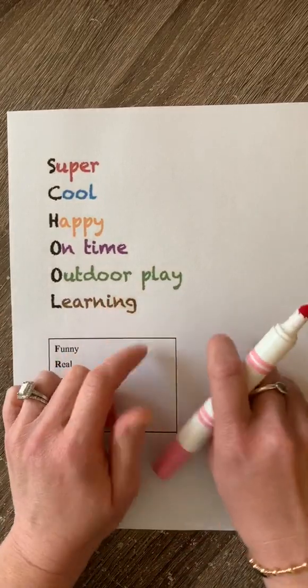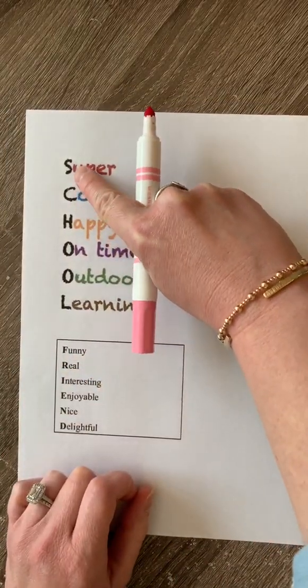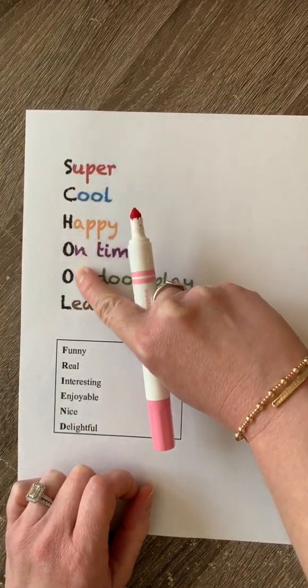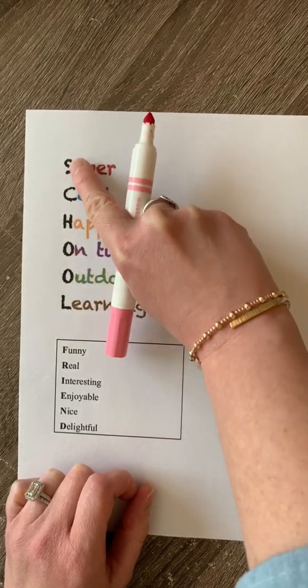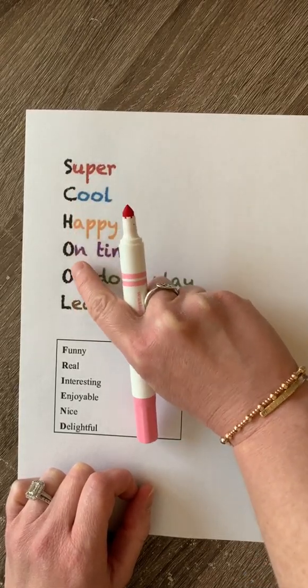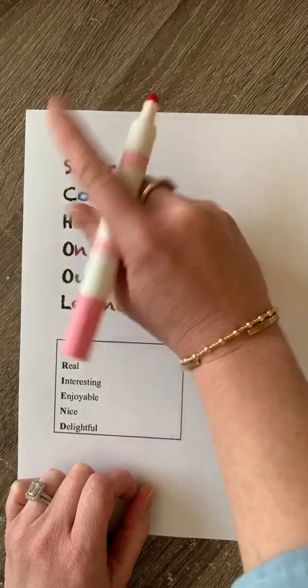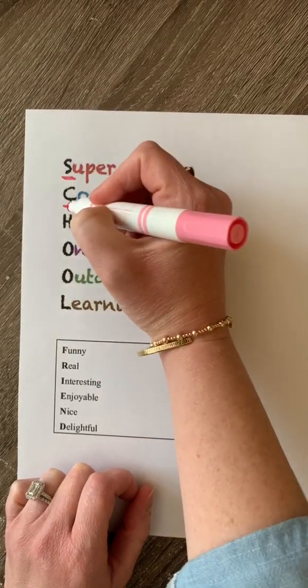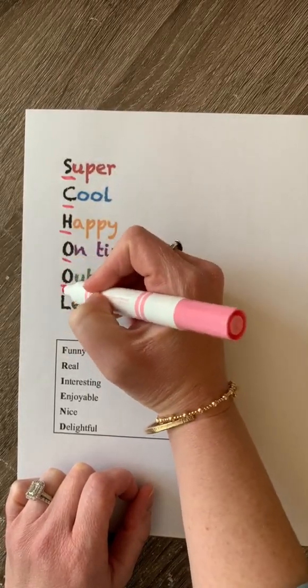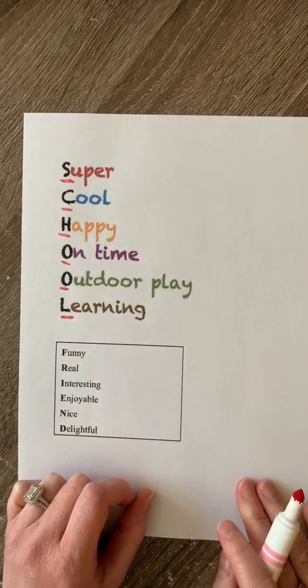Let's look at this one here. Can you tell what word these letters spell from top to bottom? S-C-H-O-O-L. That spells school. This poem will probably be about school.